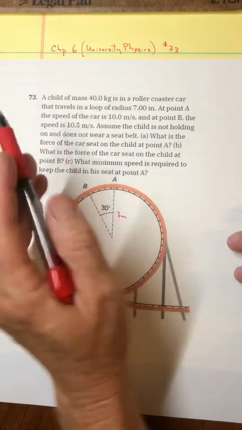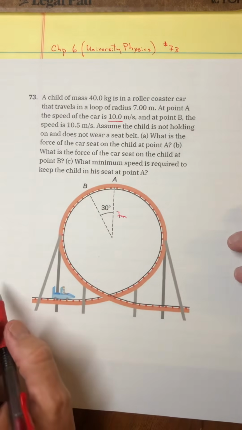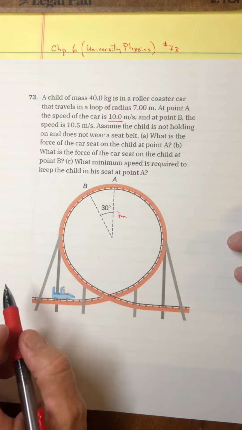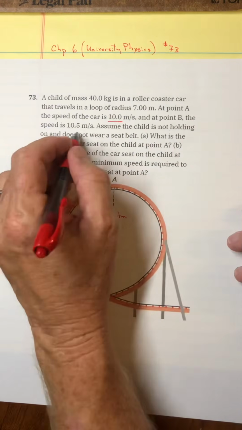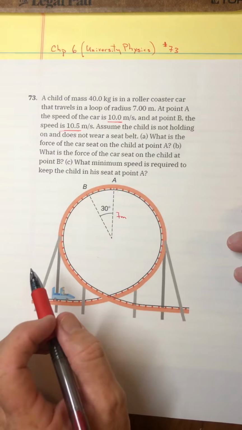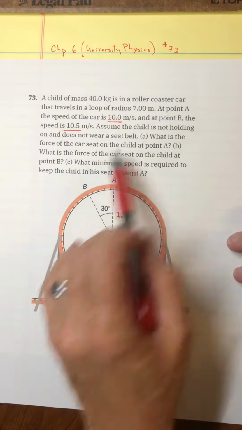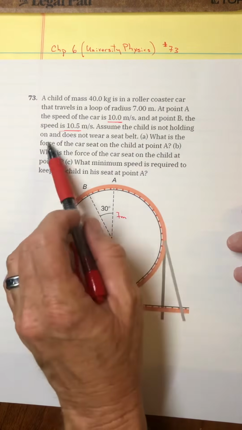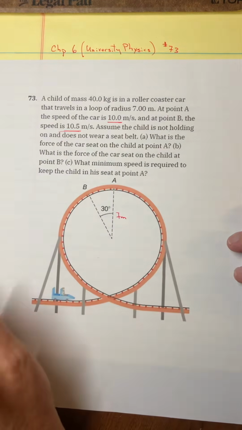It says at point A, the speed is 10 meters per second. And at point B, the speed has increased a little bit. That makes sense, it's going downhill a little bit. Assume the child is not holding on and does not wear a seatbelt.